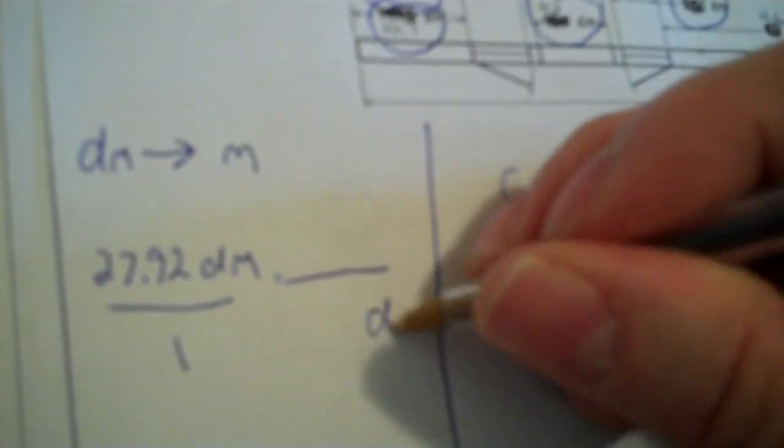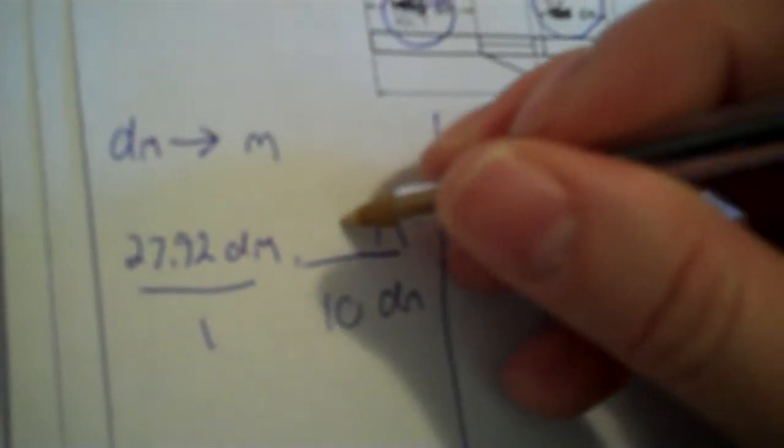But we want to convert them to meters, so we put DM and M. Now let's go look up here. 10 decimeters is 1 meter. 10 with decimeters, 1 with meters. So you're going to have 27.92 on top, 10 on bottom. You divide, it's 2.792 meters. So remember that.